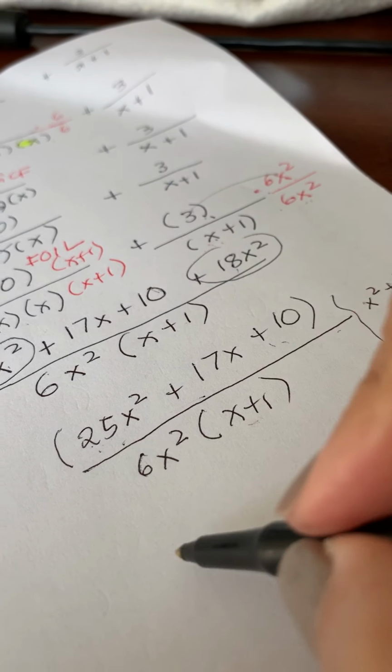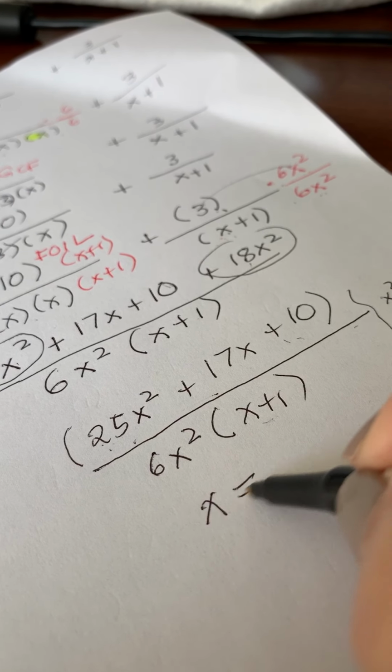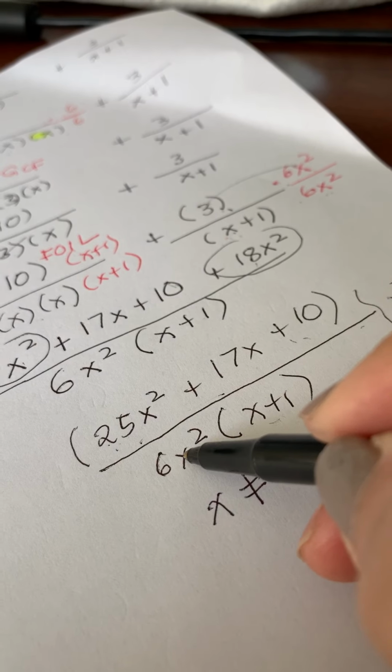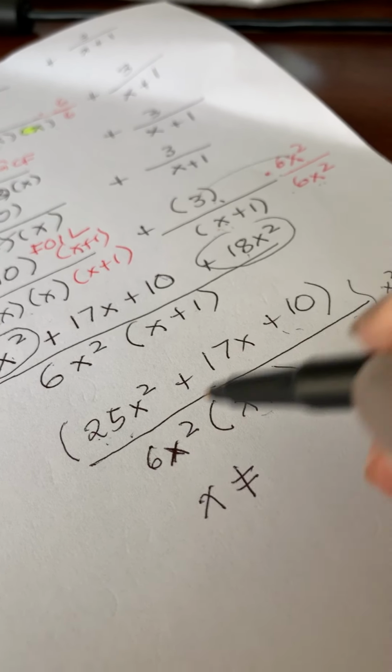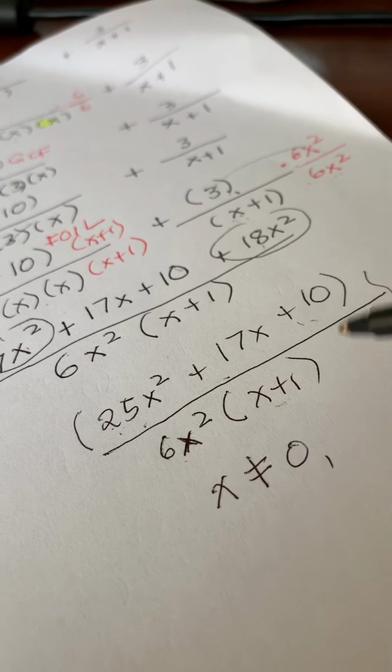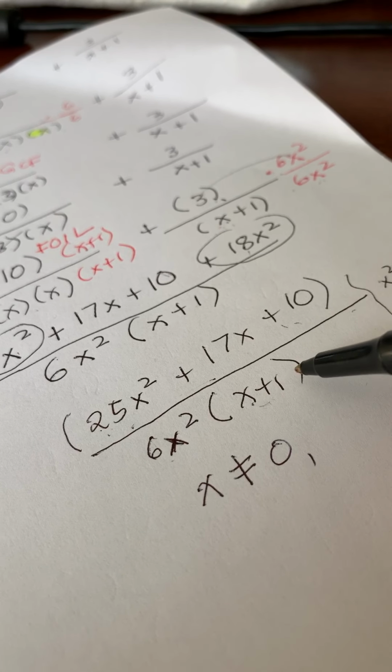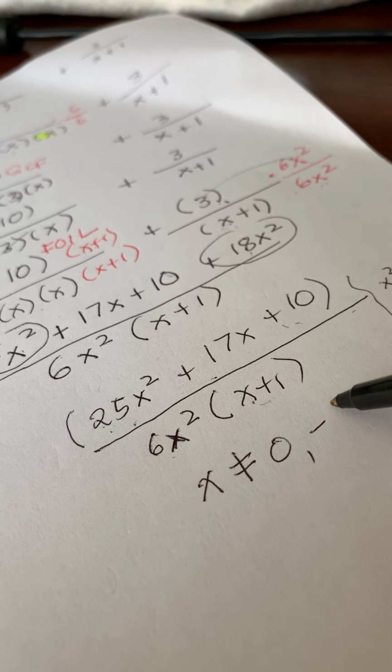It's up to you. So now let's look for our limitations. This x here, when will that be 0? When that is 0. And this x plus 1 here, when will this parenthesis be 0? When x is -1.